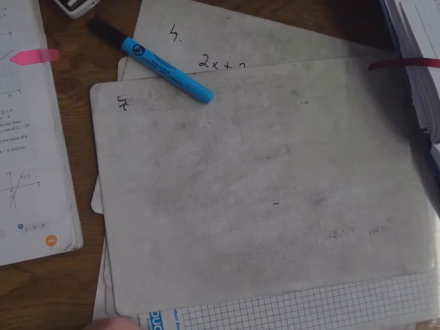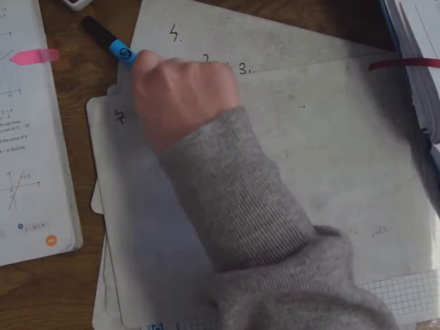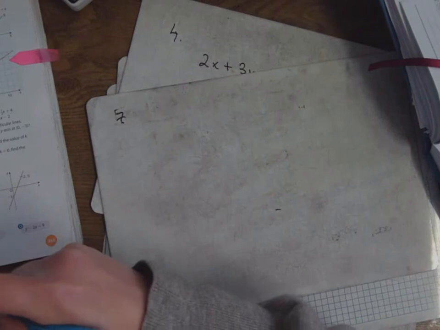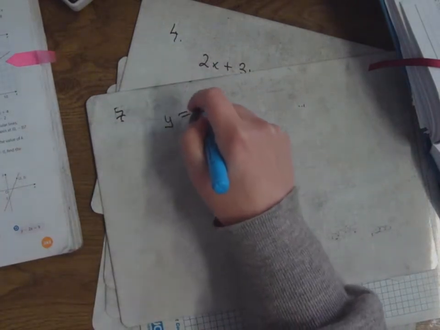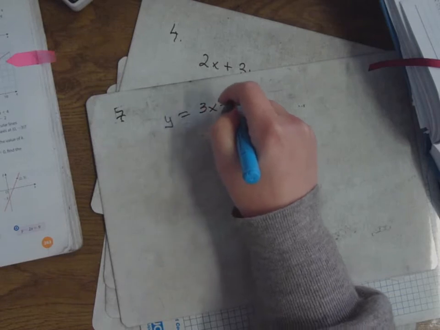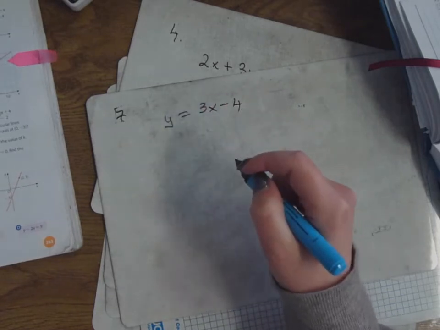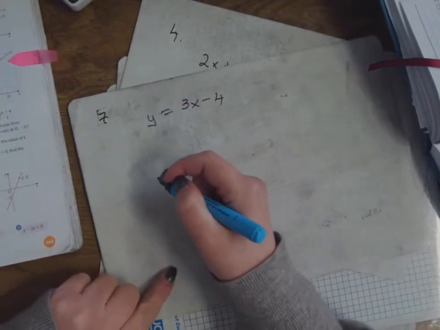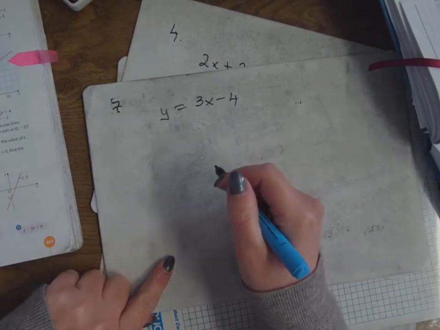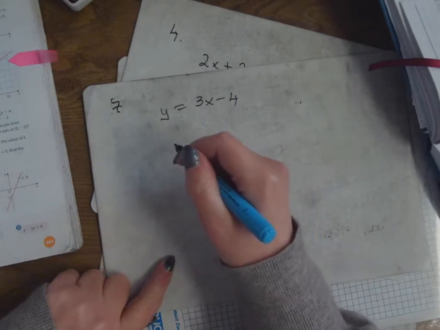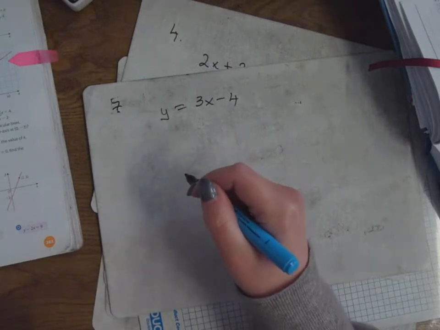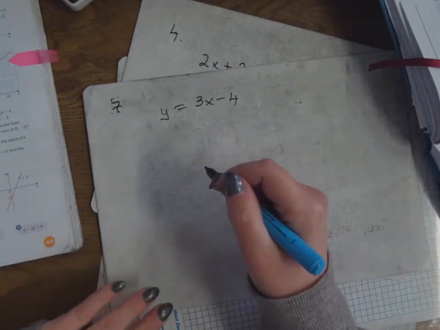So number 7 says the equation of the line equals y, and they have it rearranged for you. Look at that. They have it rearranged for you. Write down the equation of a line in the form y equals mx plus c, that is parallel to A, and that is perpendicular to L.